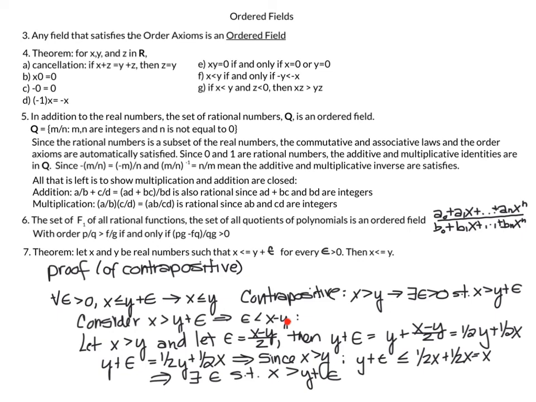And in the next slide, I choose a different epsilon. But this is the one I'm going to use for this example. Then what I get is y plus epsilon is equal to y plus, substituting my (x minus y) over 2 over here. I do the algebra and I get 1/2 y plus 1/2 x. So I kind of rewrote that over here. My y plus epsilon is equal to 1/2 y plus 1/2 x.